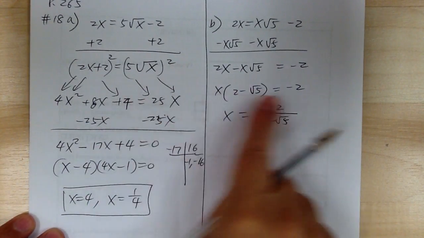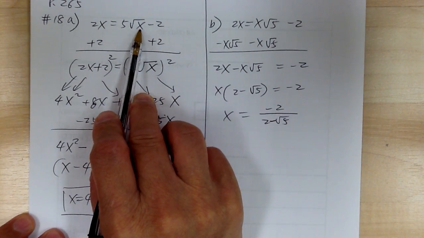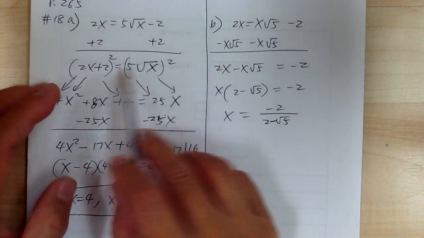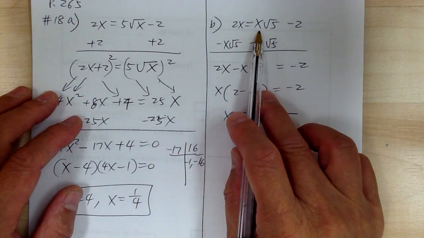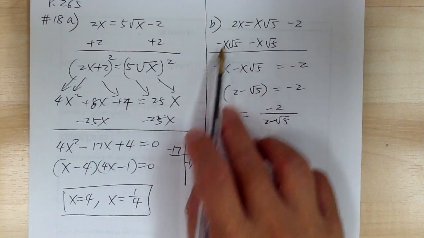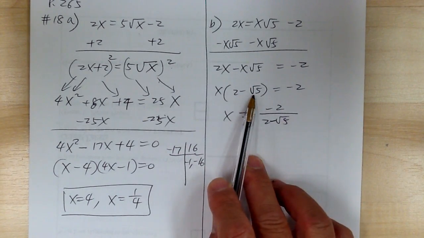Okay, so you can notice the difference between the two kinds. So if the variable is inside the square root, then to undo the square root, you need to get it by itself and you square both sides. On this side, the x is not in the square root, so you don't try to square it. Okay, so what you want to do is get all the x on one side, factor it out, and divide by all the things inside the parentheses.